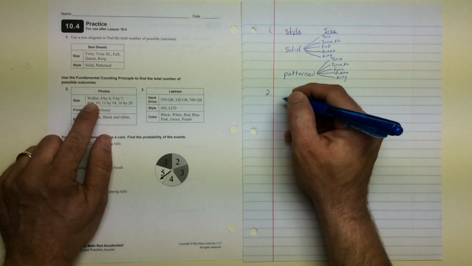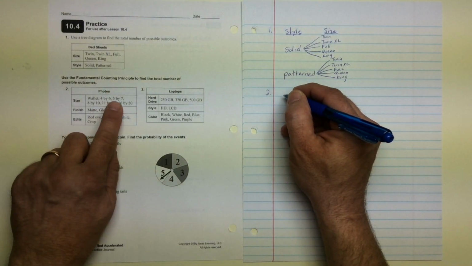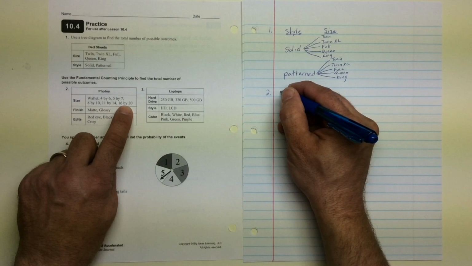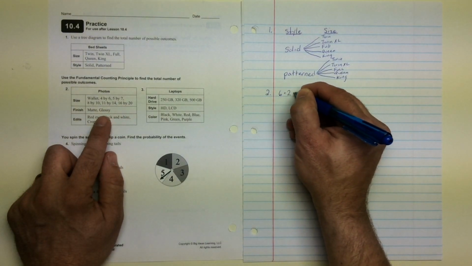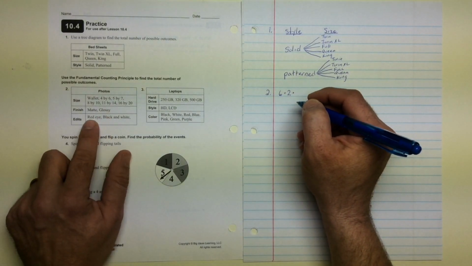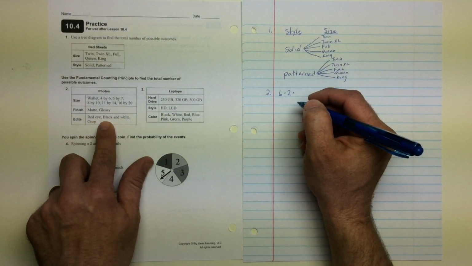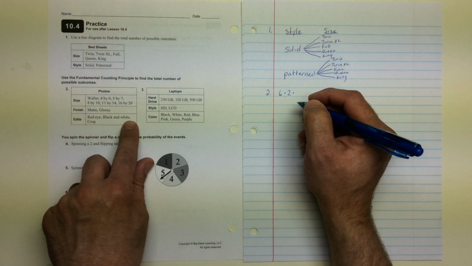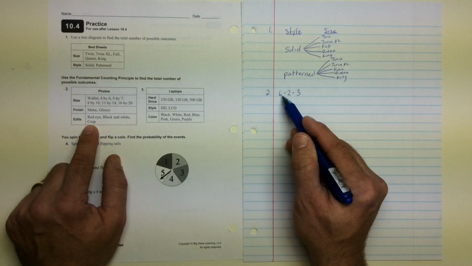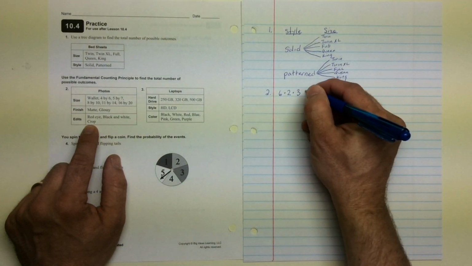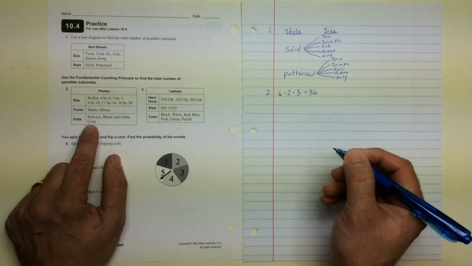Wallet, 4 by 6, 5 by 7, 8 by 10, 11 by 14, 16 by 20. Okay? So for size, we have 1, 2, 3, 4, 5, 6. For finish, matte and glossy, that's just 2. And edits, red eye is 1, watch that comma. Black and white is 1, comma. Crop is a third, so we have 3. 6 times 2 is 12 times 3 equals 36 options.